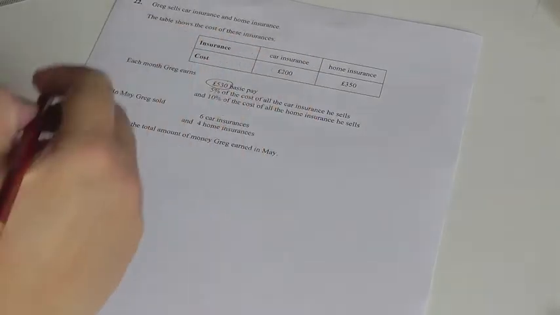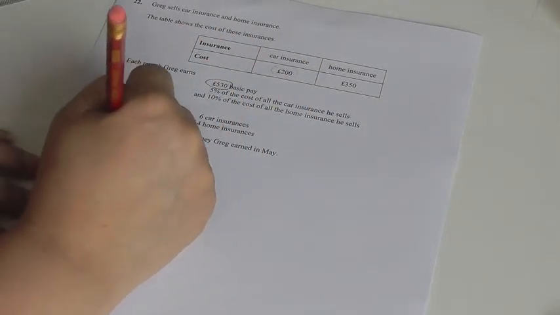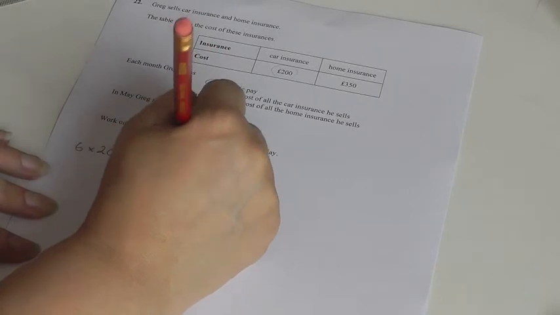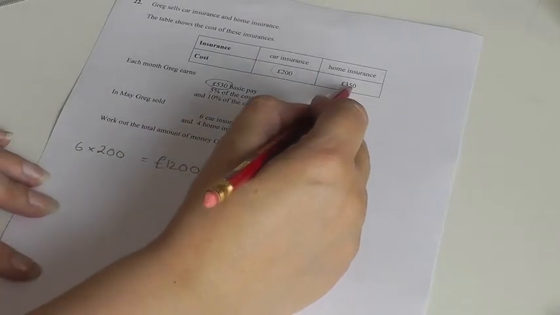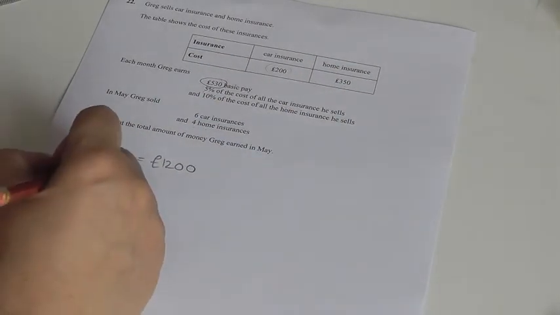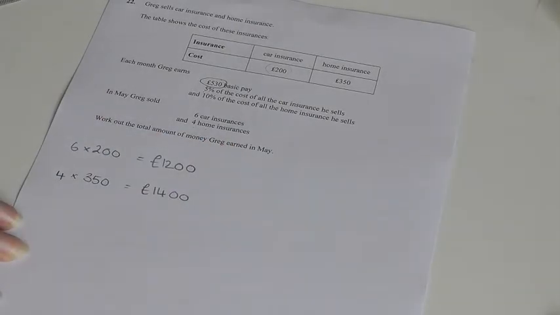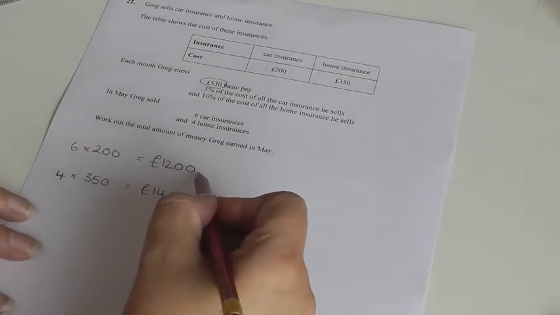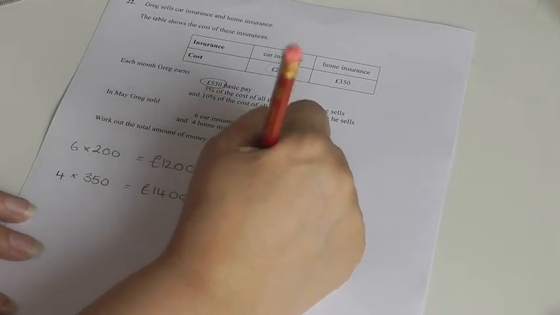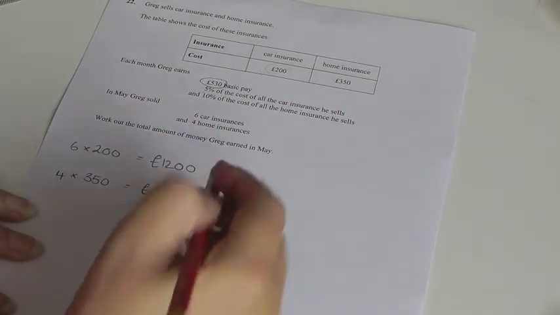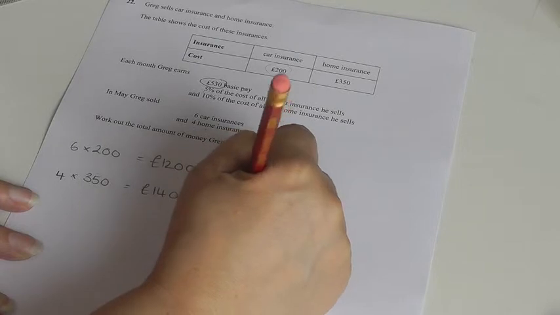So car insurance is £200. So I'm going to do 6 times 200, which is £1,200. And home insurance is £350. He's sold 4 of those, so I'm also going to do 4 times 350, which is £1,400. Just doing that begins to earn you some marks on this question. Now he is going to get 5% of £1,200, so I'm going to need to work out 5%, and 10% of the home insurance, or the £1,400.